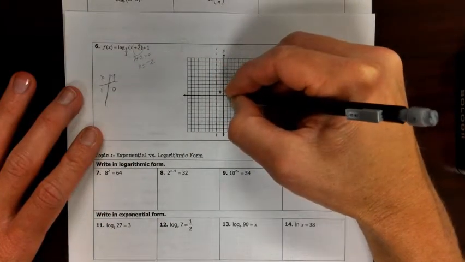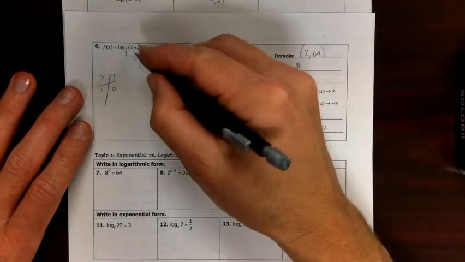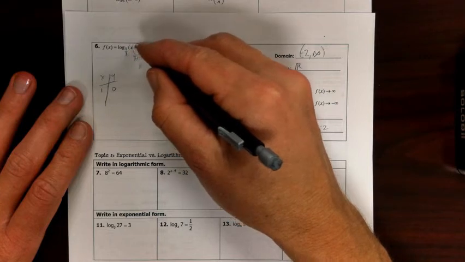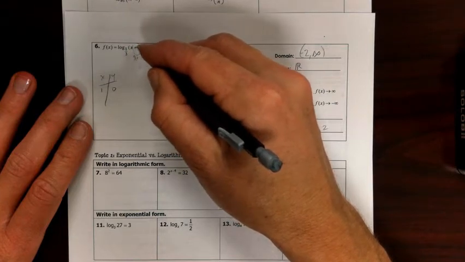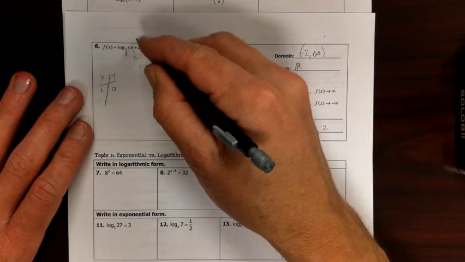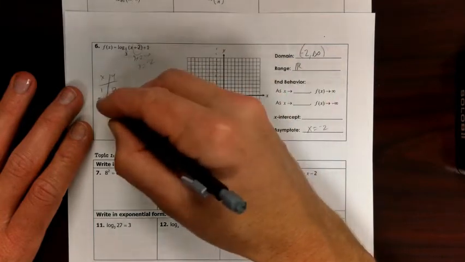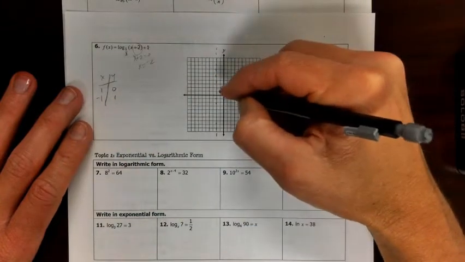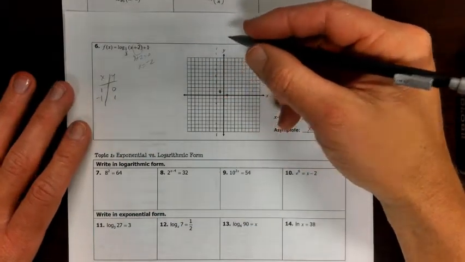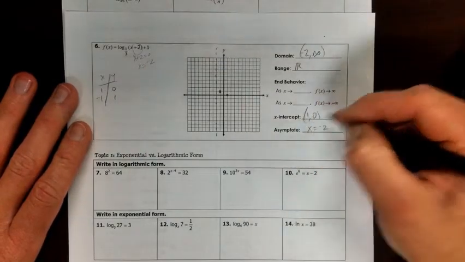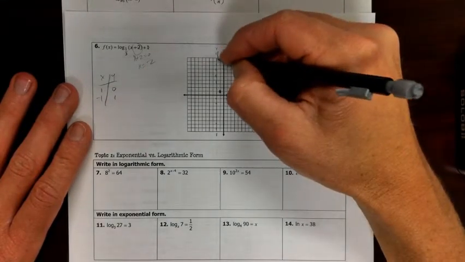bam. I have a point. If I plug in negative 1 here, I get the log base 1/3 of negative 1 plus 2, which is 1. So 1/3 raised to the what is equal to 1, so it's going to give me 0 here, plus 1, which is 1. So I have a point at (-1, 1). Bam, there it is, your parent point. If I wanted to find my x-intercept, there it is, (1, 0). So I have enough points. Let's go ahead and graph this puppy.